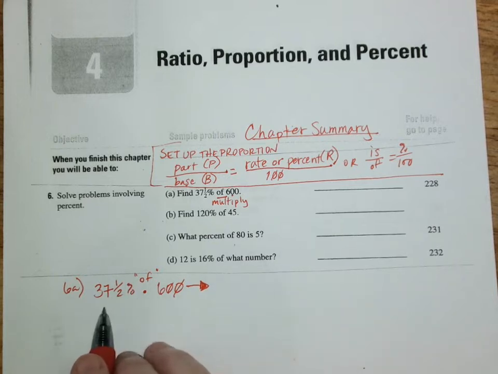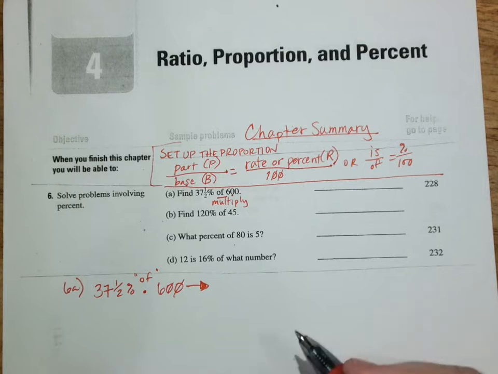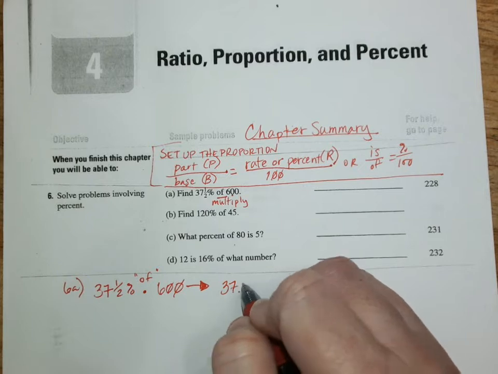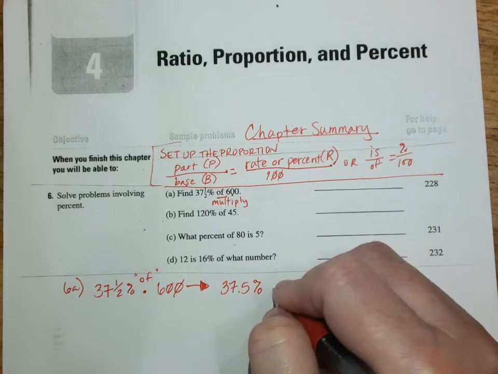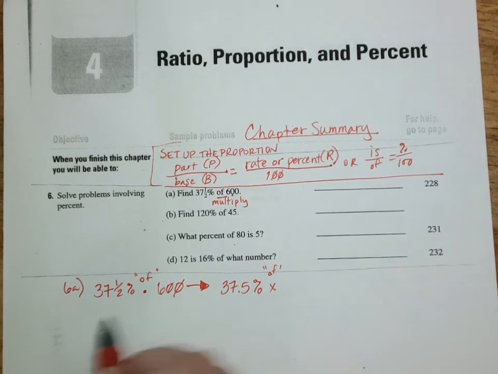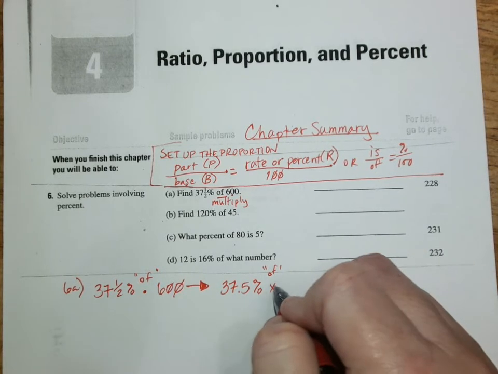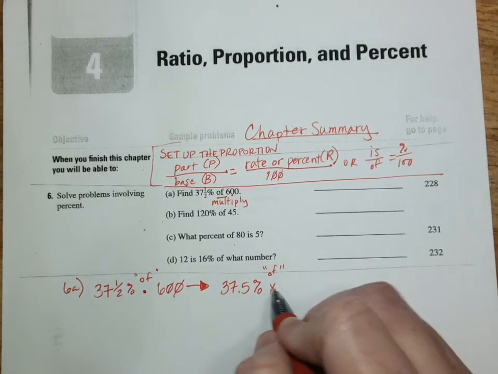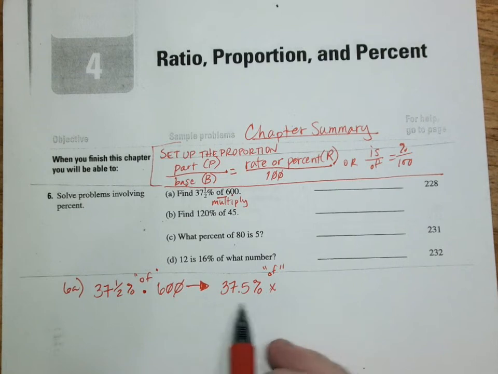We all should know that a half is 0.5, so I'm going to say 37.5% of times of, just change the dot here to an X, the multiplication symbol, which can be confusing, especially when you're using variables. But I just wanted to show you, you can show your work using different methods. This is multiply, this is multiply.